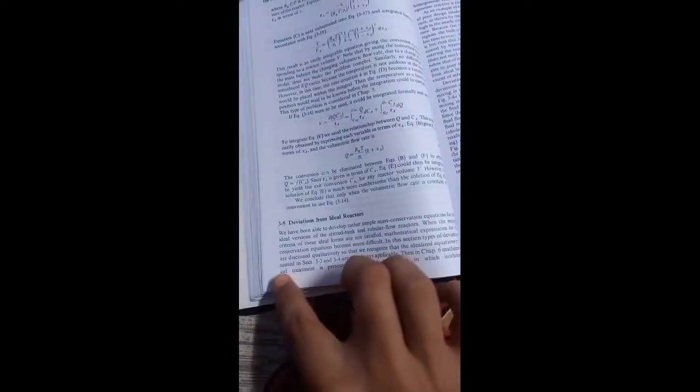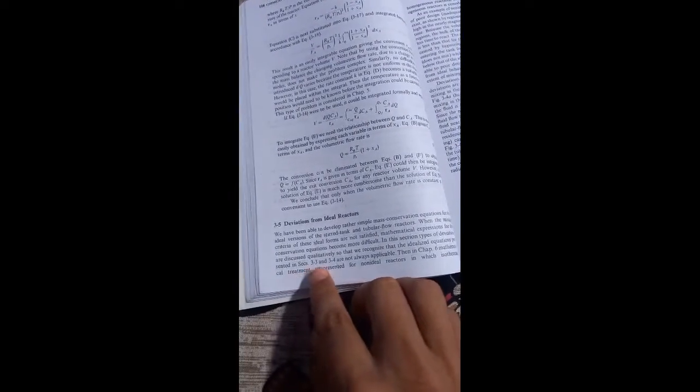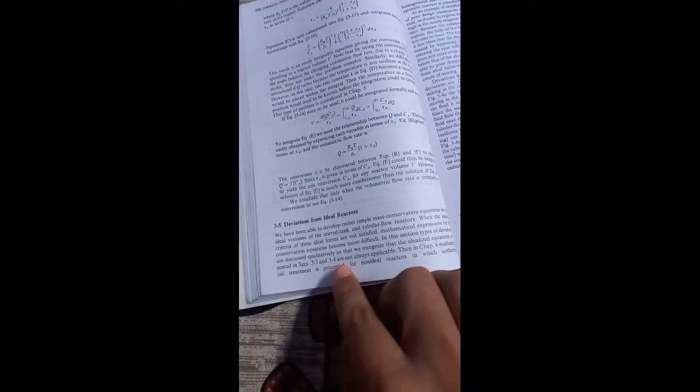In this section, types of deviations are discussed qualitatively so that we recognize that the idealized equations presented in sections 3.3 and 3.4 are not always applicable.